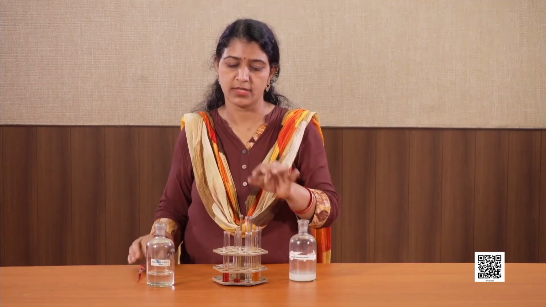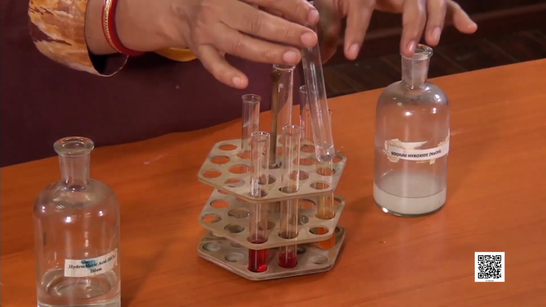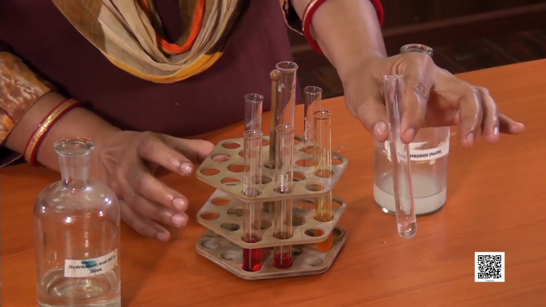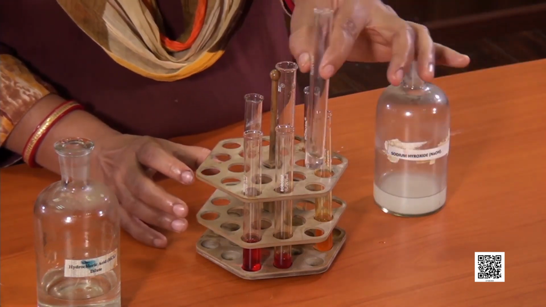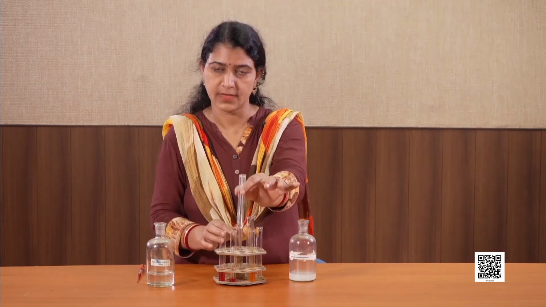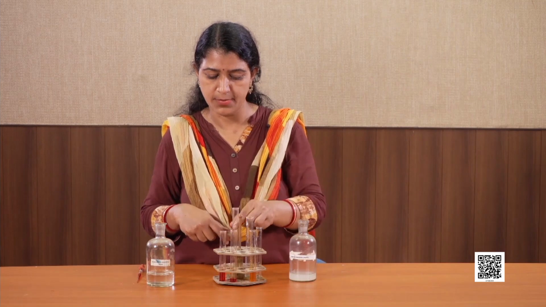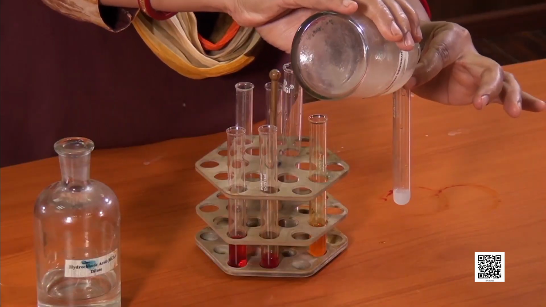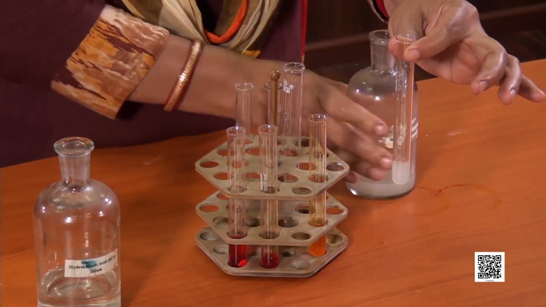The last but not the least, I will show you another synthetic indicator, that is phenolphthalein. Phenolphthalein is used to check whether the compound is basic in nature or not. I will show you one activity. This is your phenolphthalein, which is colorless. Now what is the base here? I have taken this base, sodium hydroxide, here as a base. You can see the color.